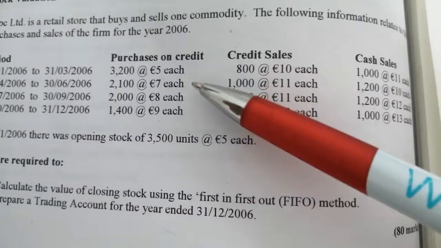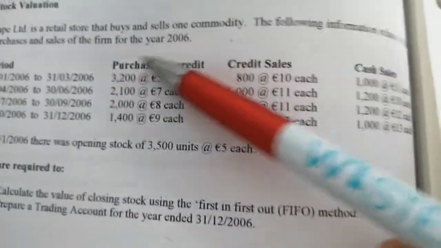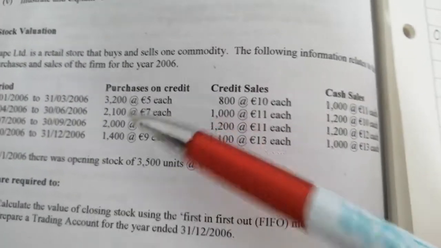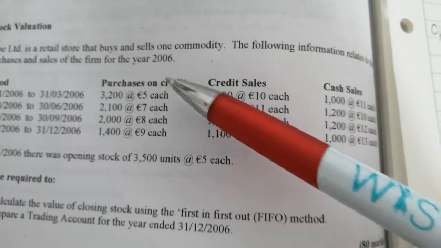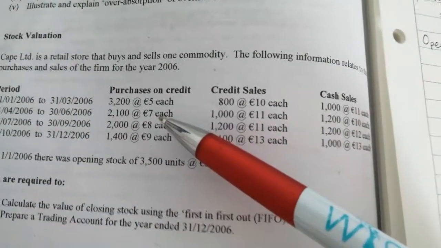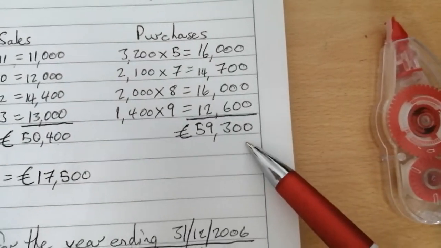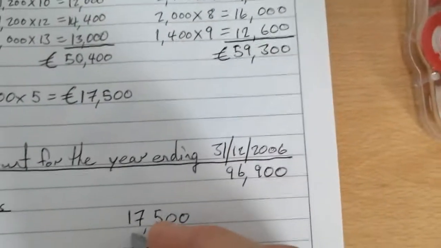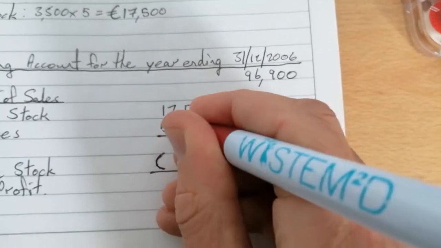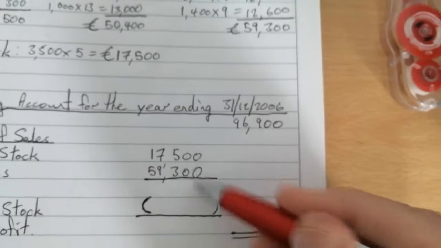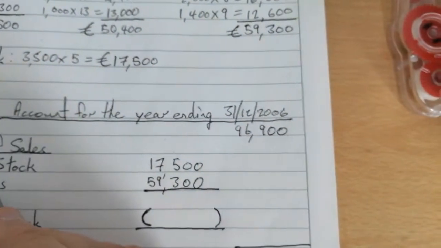Plus the purchases. Now, purchases is all credit and cash purchases. In this case, this business only does credit purchases, but had there been cash purchases, we would have to add them on also. So all we have to do is multiply each of these out, 3,200 by 5, 2,100 by 7, etc., and add it all together. I've done that over here also, just to make things a bit quicker. So that came to 59,300. So I'm going to add that on here, 59,300.